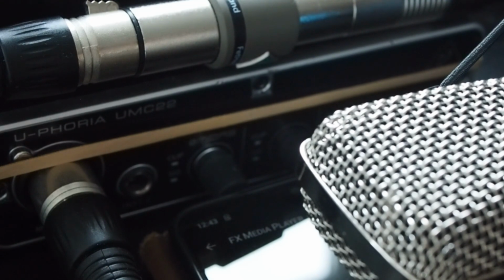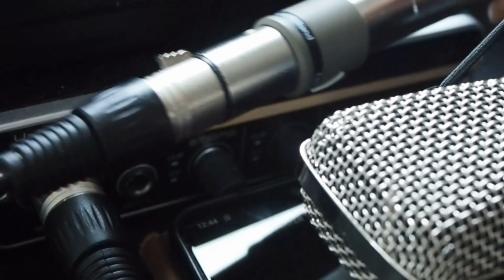The first test is now complete. I'm going to carefully remove the Tritron preamplifier and repeat the test again without touching the gain control on the interface.